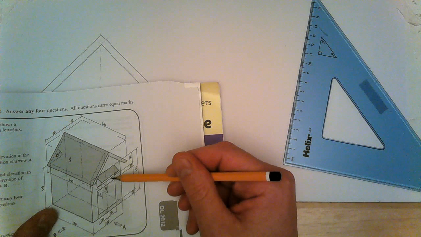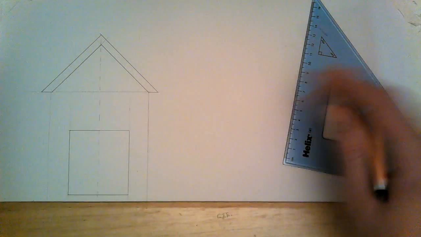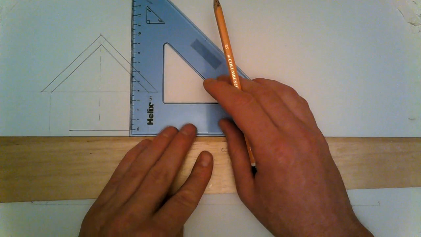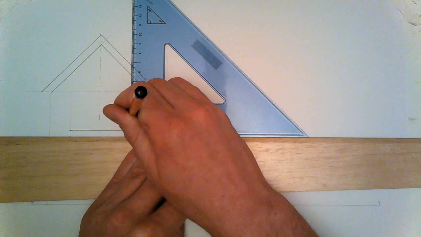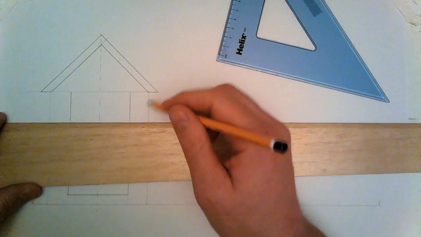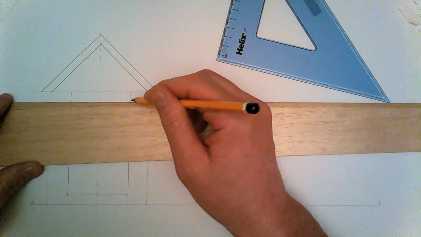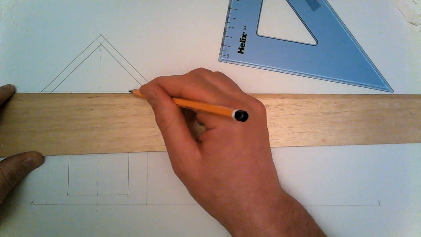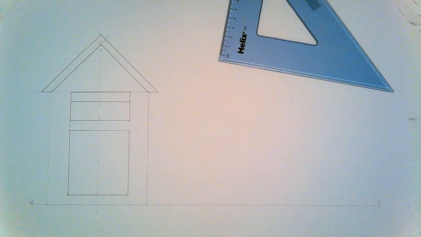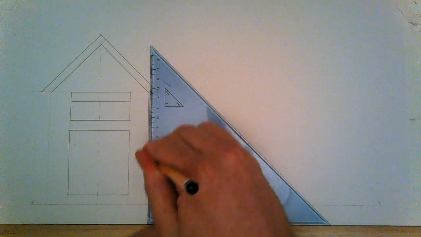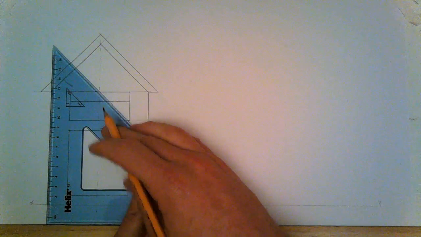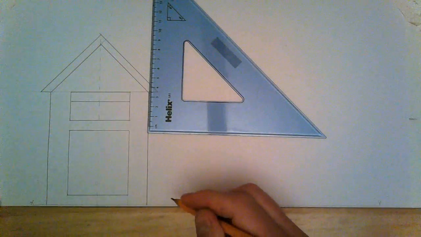So we're going to come up 10 and then up 20. That is our slot. So that is our front elevation. Definite lines. So that is our front elevation.